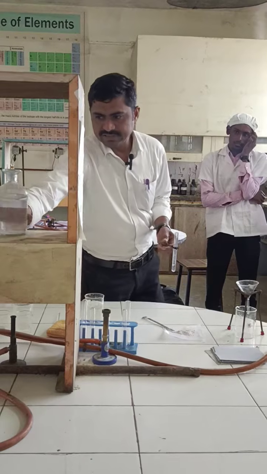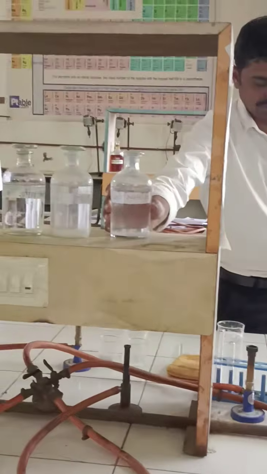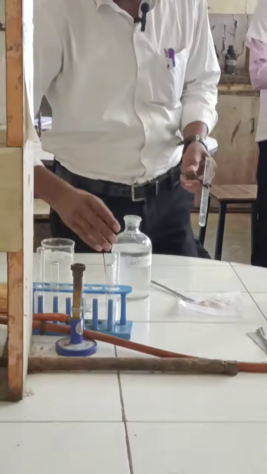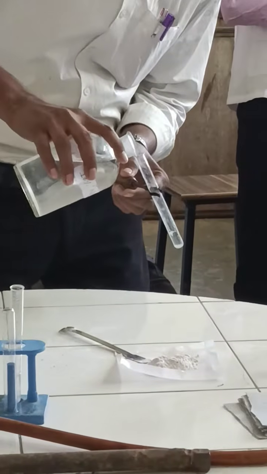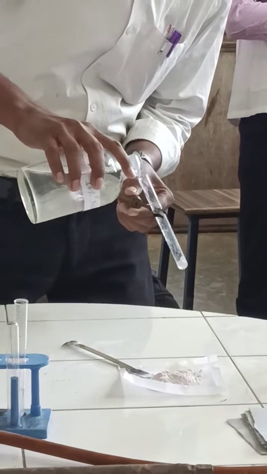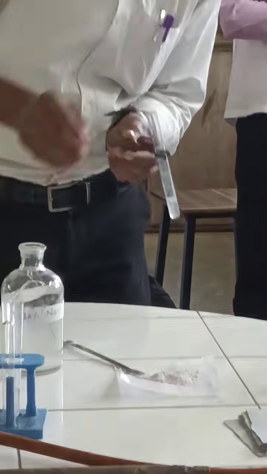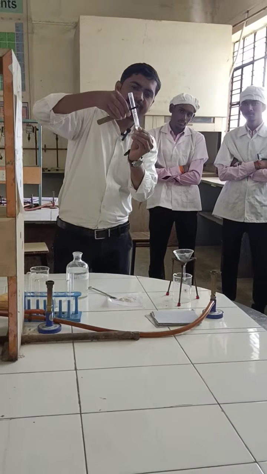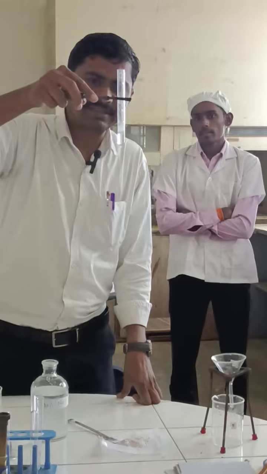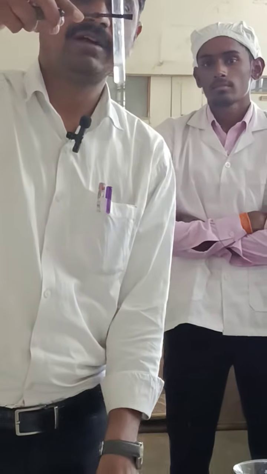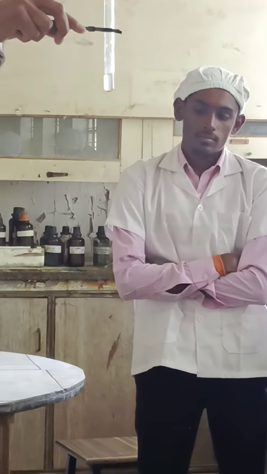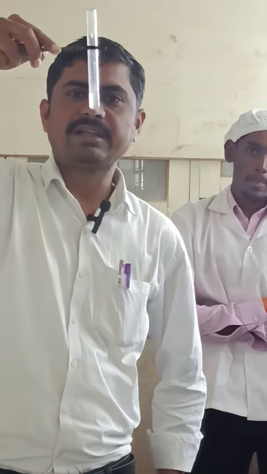Now I will take this 10% sodium bicarbonate solution and just add it. Here you can clearly see the effervescence. I have added a little compound, therefore there is only a little effervescence. You can clearly see small bubbles coming out of the liquid, and we get a clear solution.